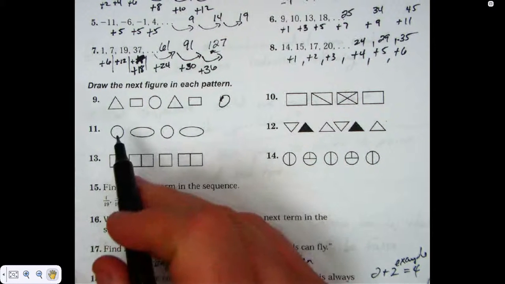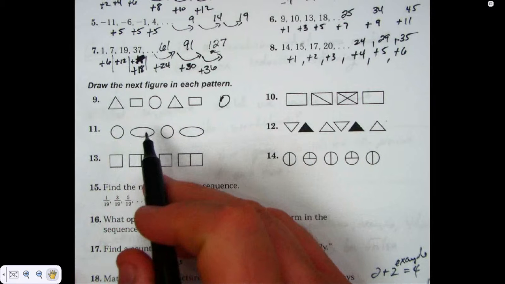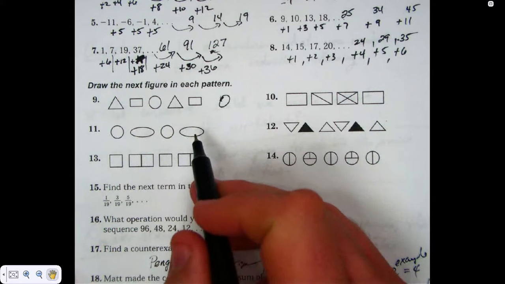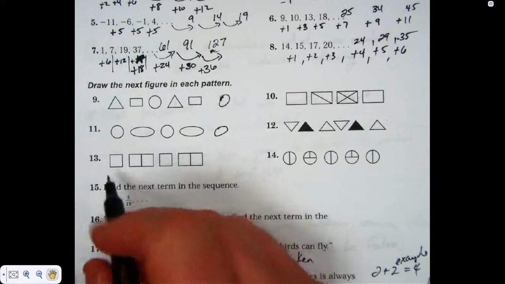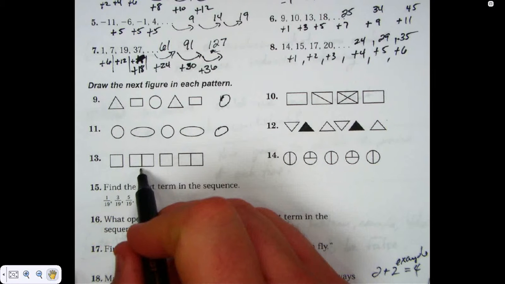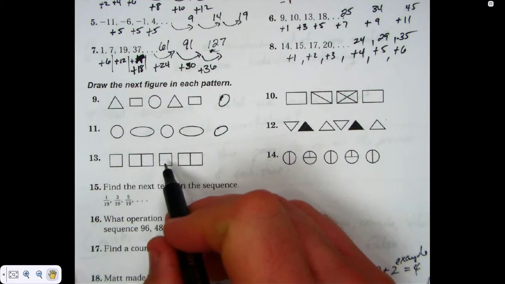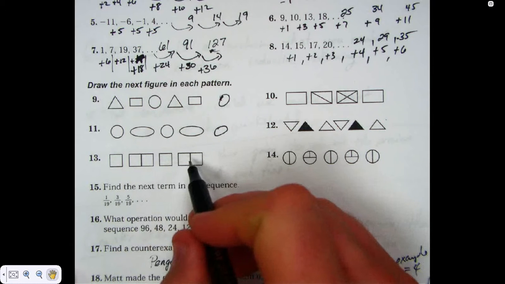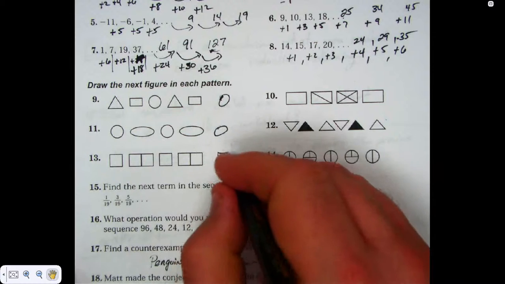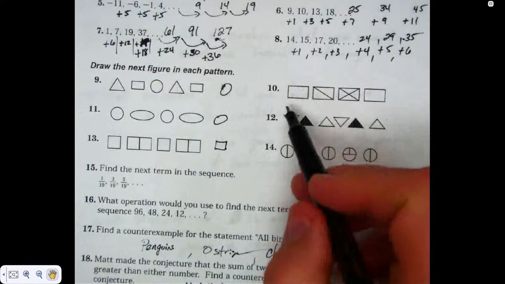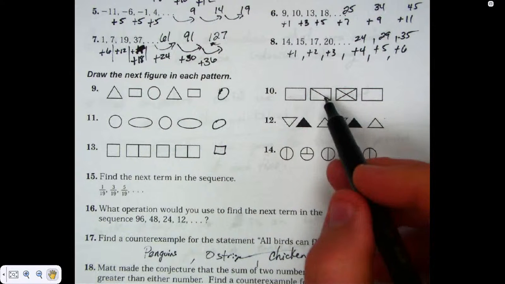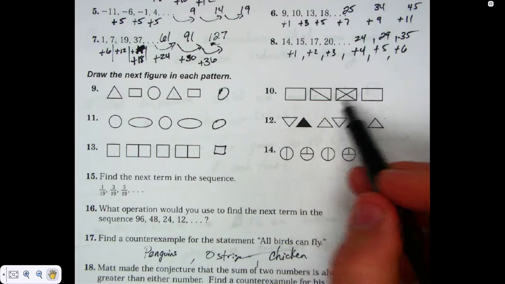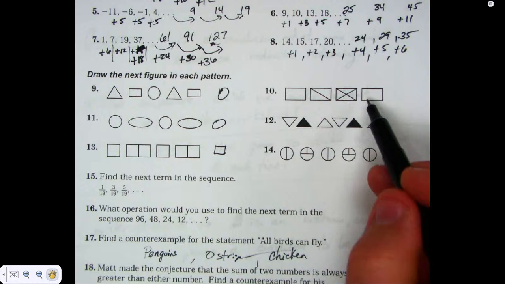Number 11. Circle, oval, circle, oval, box. What could I say that is? 2 box beside each other. Box. 2 box. What's next? Empty rectangle. 1 diagonal. No diagonal. What would be next?